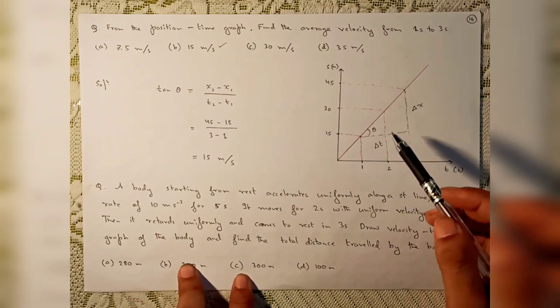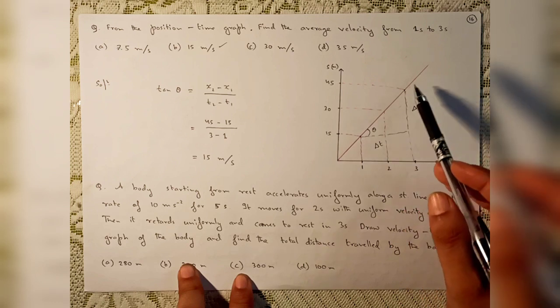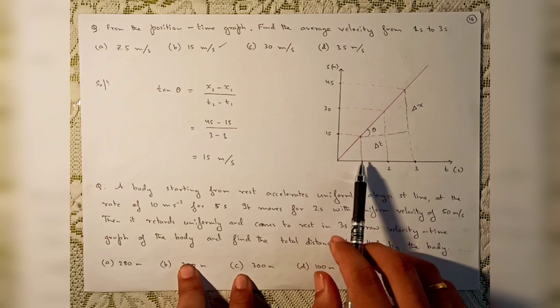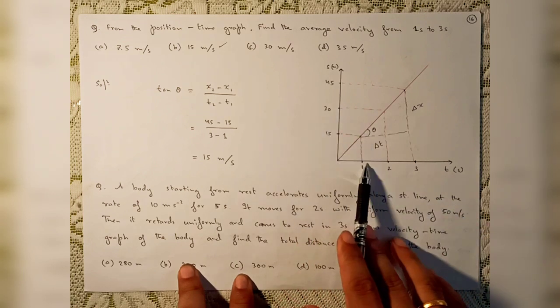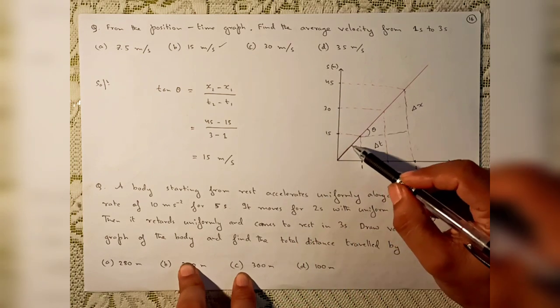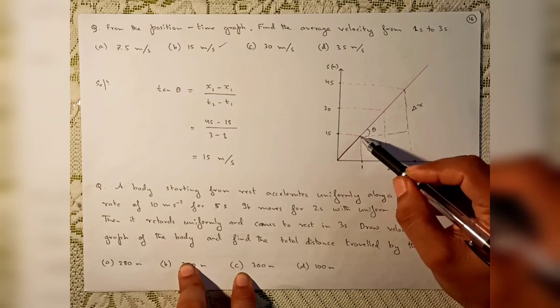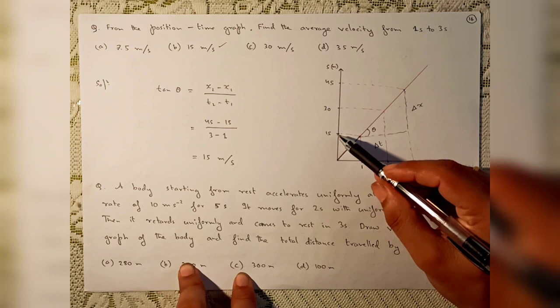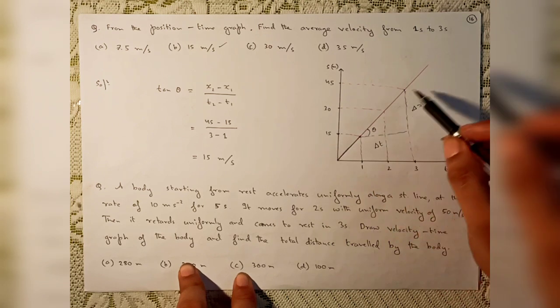In the case of uniform motion, you need not do all these things, because it is covering equal distance in equal intervals of time. So even if you take only this line, only this much, the average velocity is 15 meters per second, if it is a uniform motion.